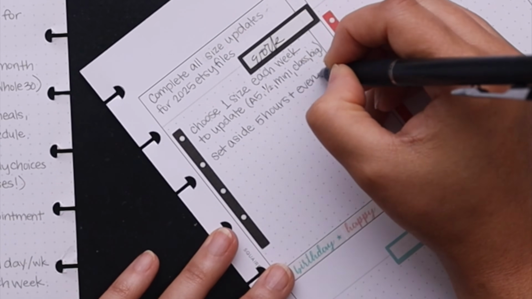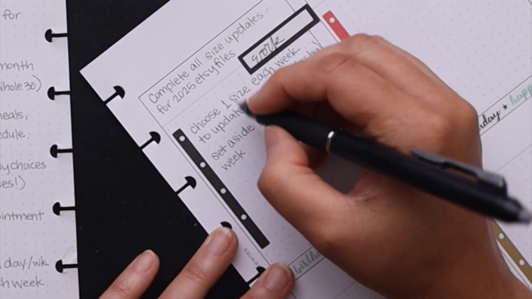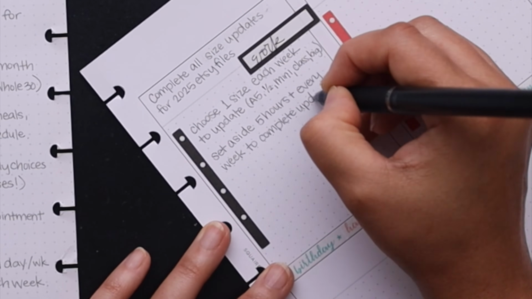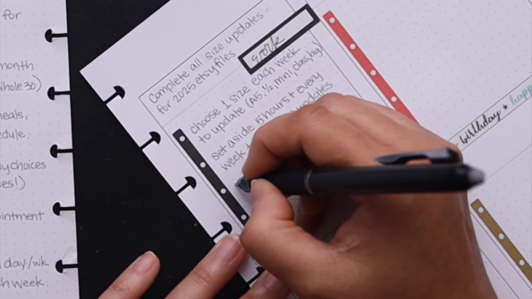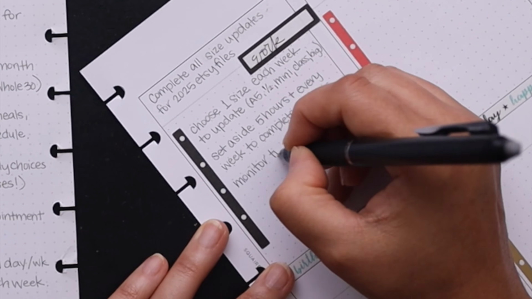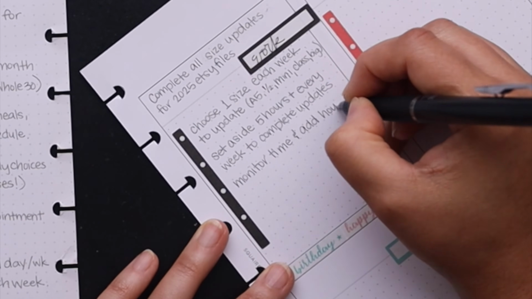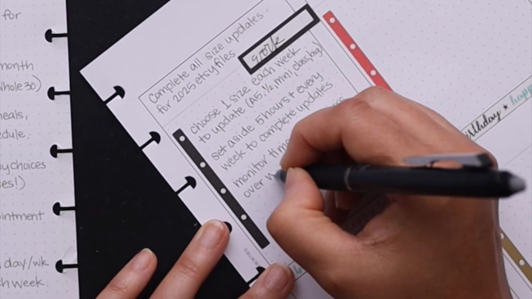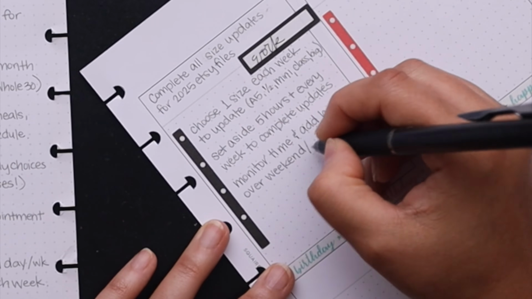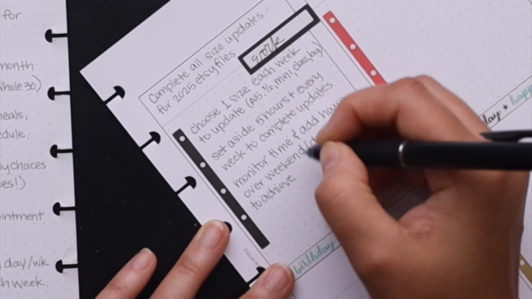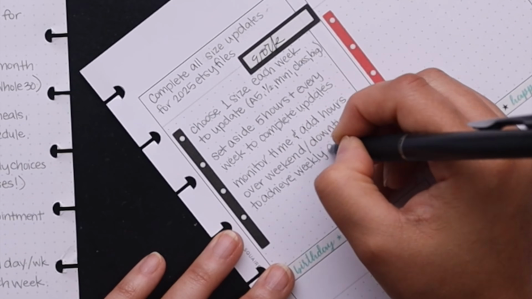The next thing I want to do is make sure I'm setting aside time on a weekly basis in order to complete that goal. So I'm going to devote 5 hours or more every week to completing those updates. And then also I need to monitor that time and add hours if I'm not achieving that goal, making sure that I'm keeping things on track and making adjustments to my time if need be.